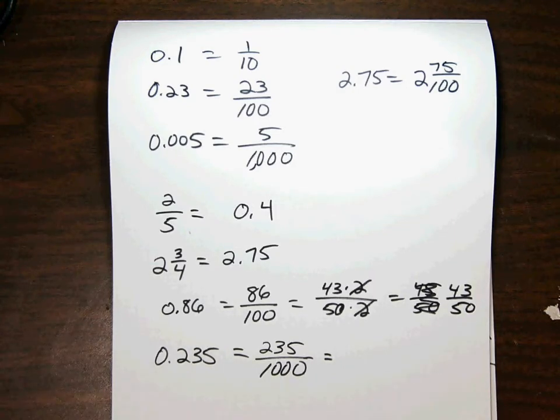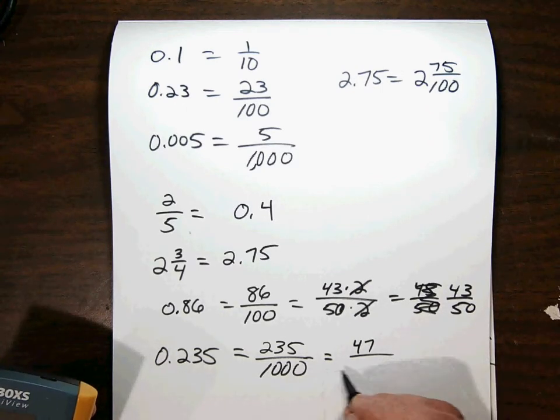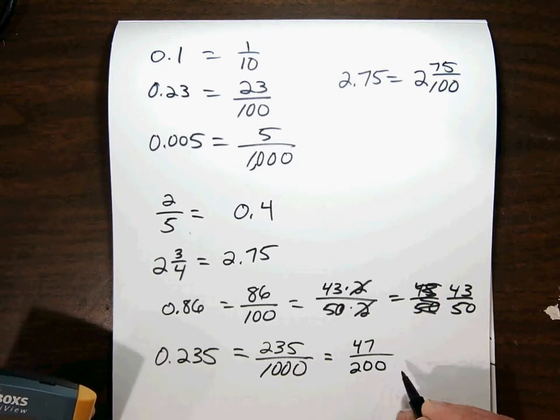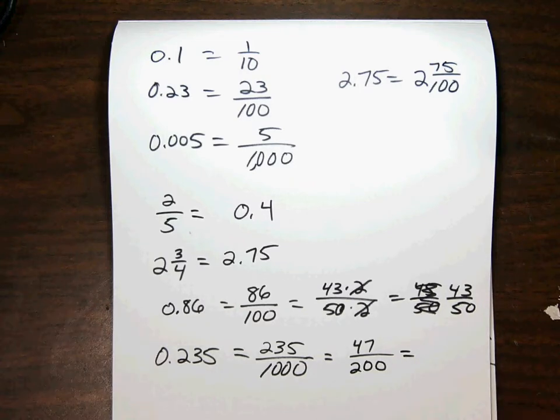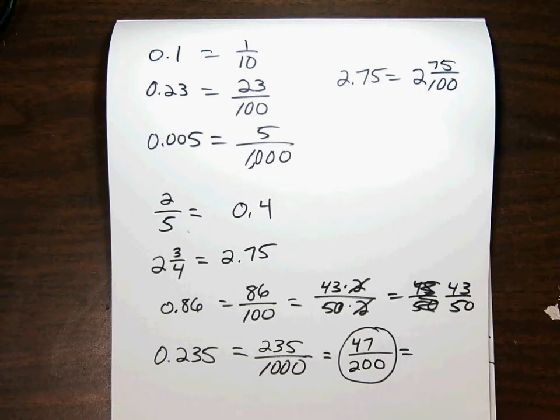Let me bust out the calculator here for a second. 235 divided by 5. It's 47. And then 1,000 divided by 5 would be 200. 47 is prime. So yeah, that should be it. Oh, okay. Wasn't so bad at all. So I divided by 5. I didn't show it as factoring and canceling, but I divided by 5 top and bottom, and that's how I got that reduced fraction. Okay?